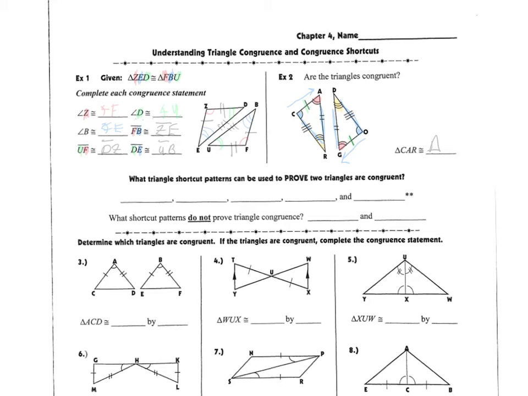triangle, and that would be OGD because of the order that we went, O to G to D.